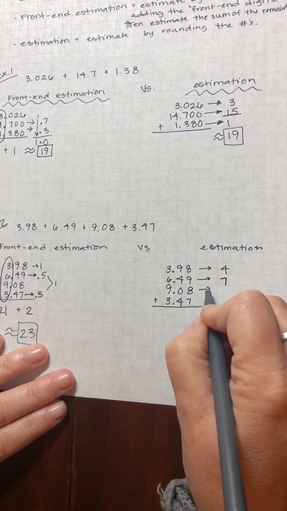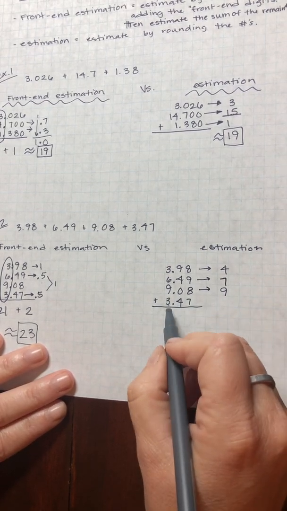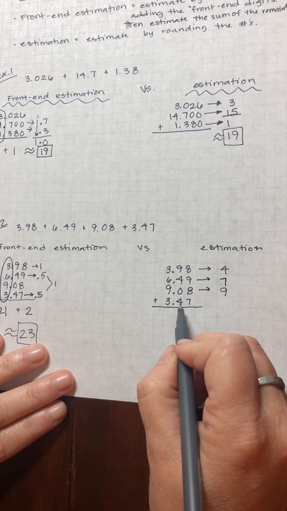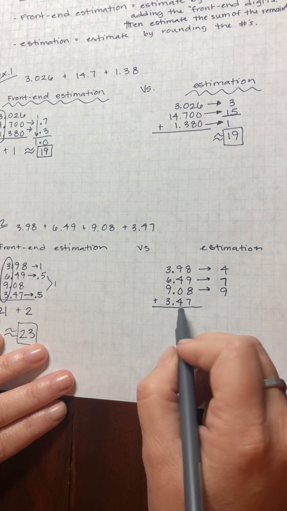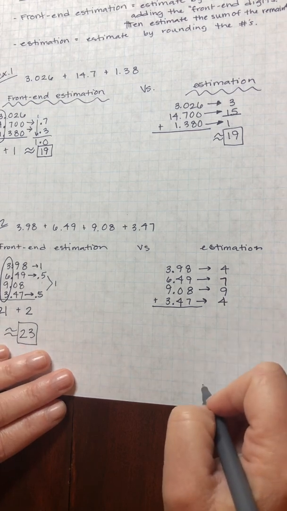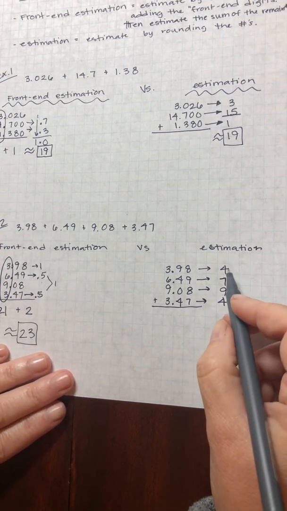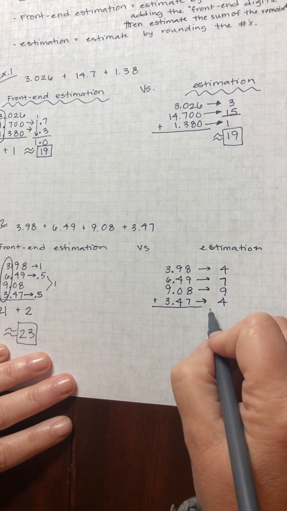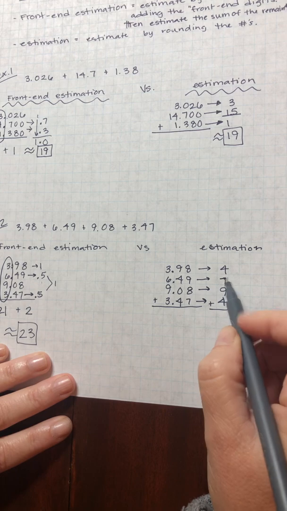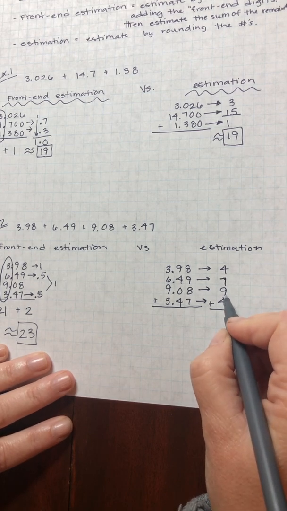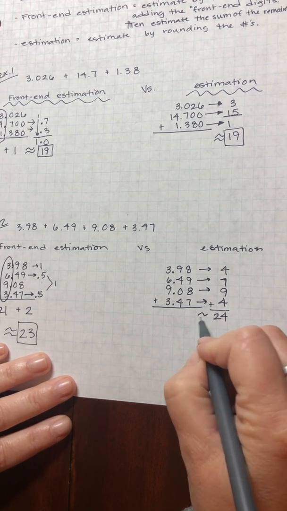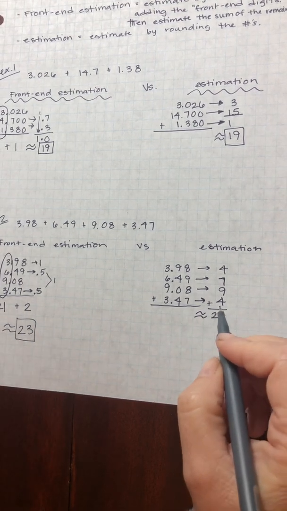9.08, well that's 9, that rounds down. And 3.47, the 7 could round the 4 to 5, so I have 3.5, which is almost 4. And so then I have 4 plus 7, and that's 11. And then plus 9, 11 plus 9 is 20. 20 plus 4 is 24. So I get approximately 24, okay?